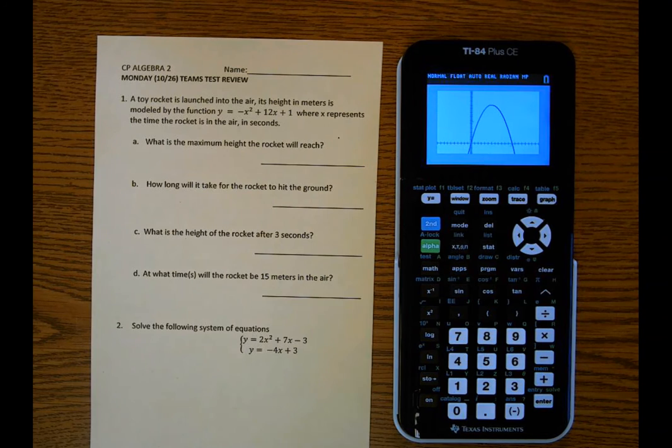Once I have my graph, the next part is figuring out what the question is asking, to then figure out how to find that piece on my calculator.